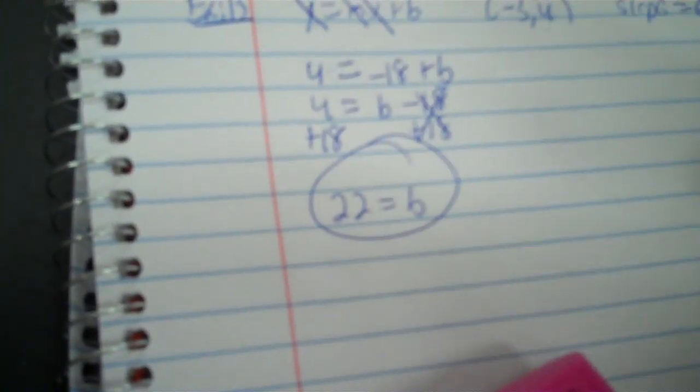Plus b. Now here's what you need to do after that. You need to rewrite this side of the equation so that the b comes first. So b first, and if 18 is negative, it's going to be minus 18. So you need to get the b by itself by adding 18. And 4 plus 18 is 22, so 22 equals b. That's the answer.